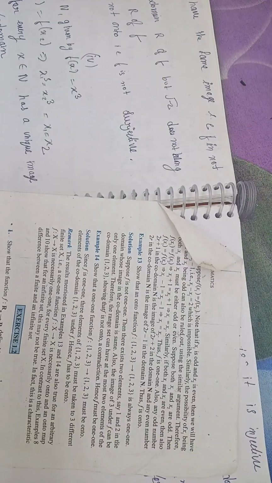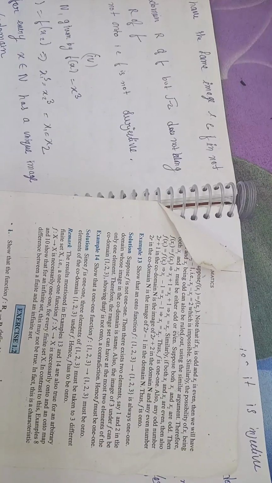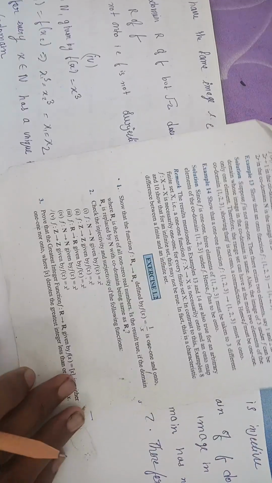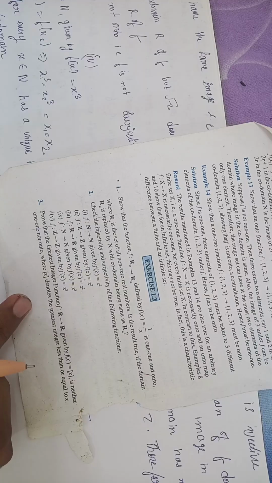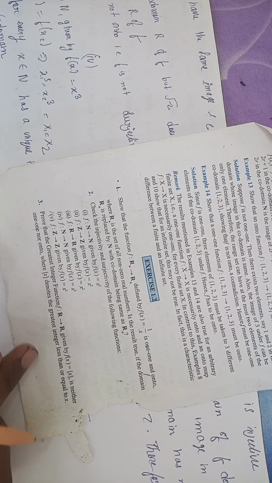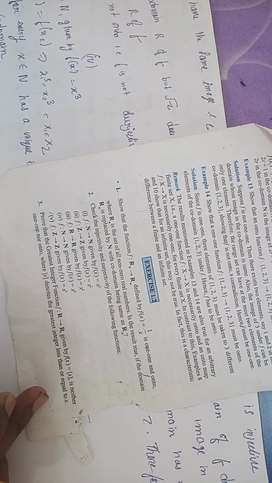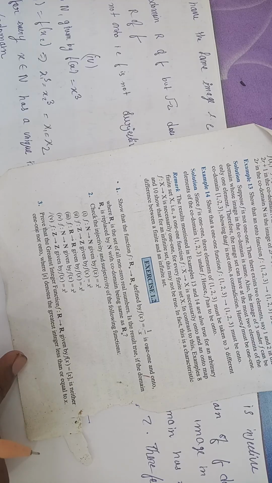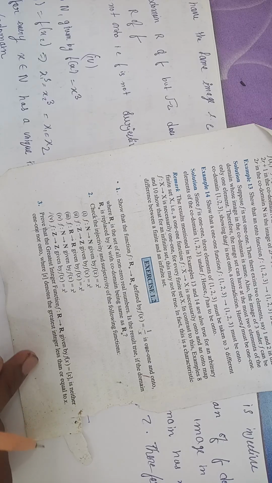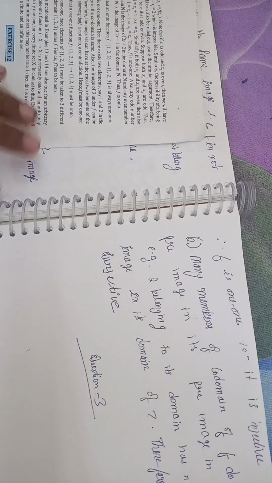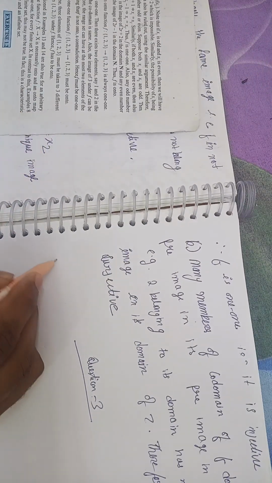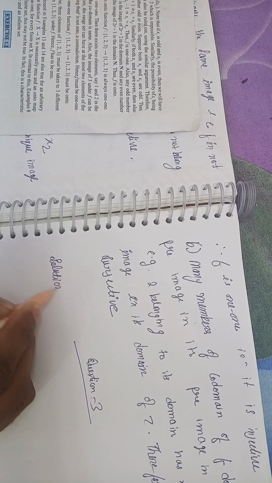Now we are moving to further question number 3. Prove that the greatest integer function f: R → R given by f(x) = [x] is neither 1-1 nor onto, where [x] denotes the greatest integer less than or equal to x. Solution for question number 3.